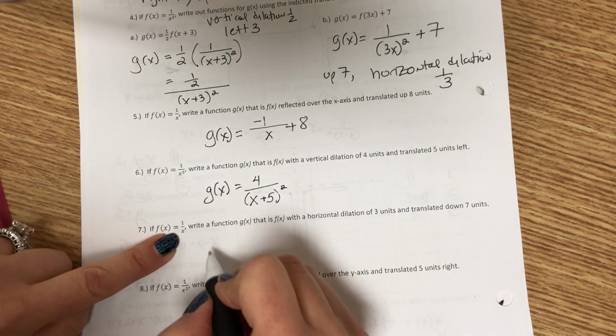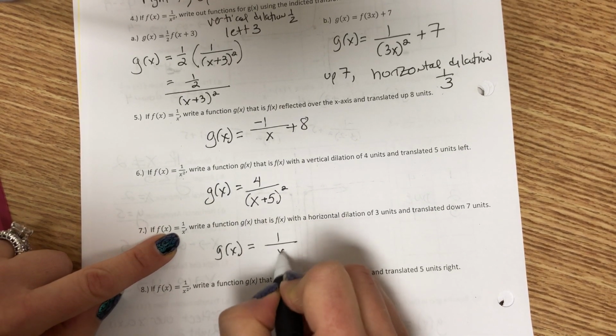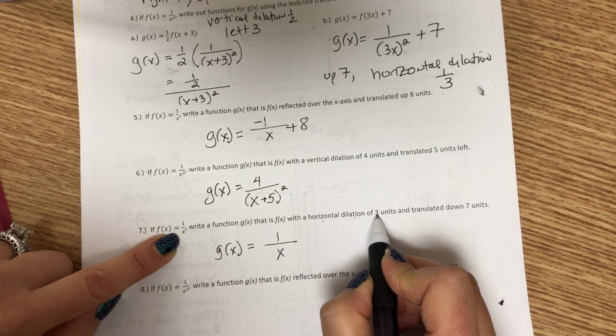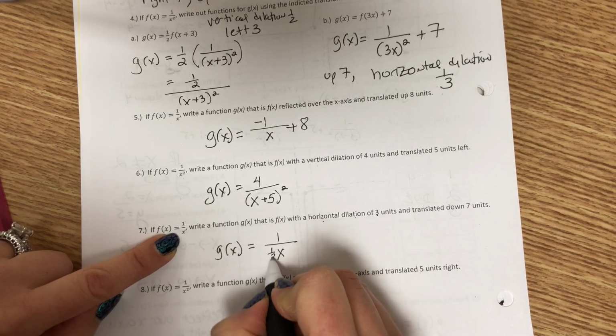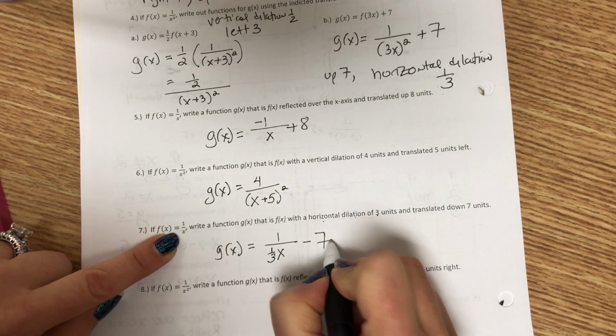Okay, now we're back to 1 over x. Horizontal dilation of 3 means a 1/3 times the x, down 7.